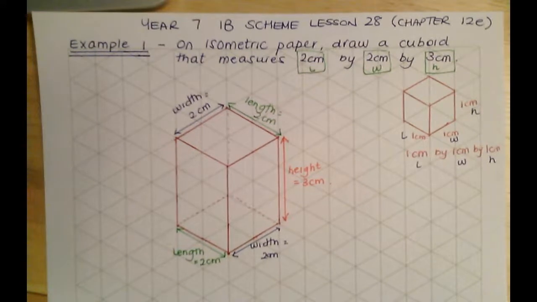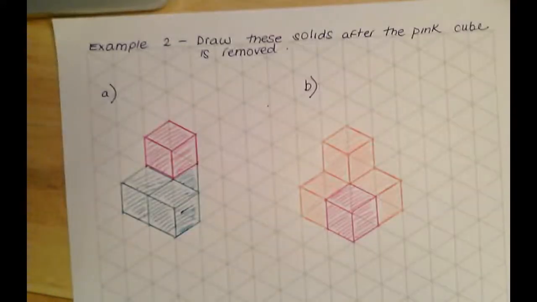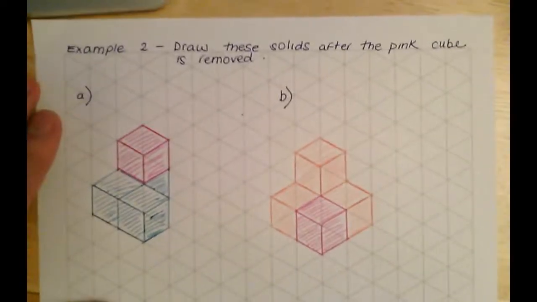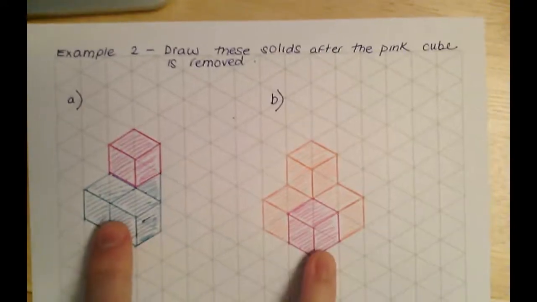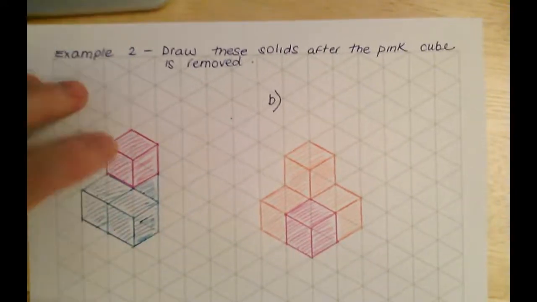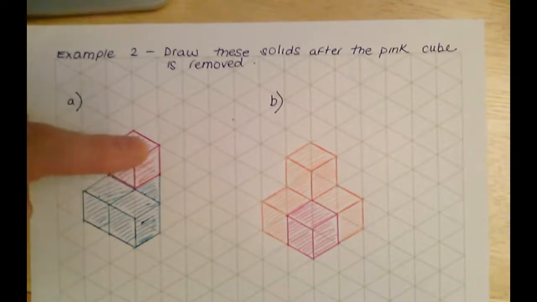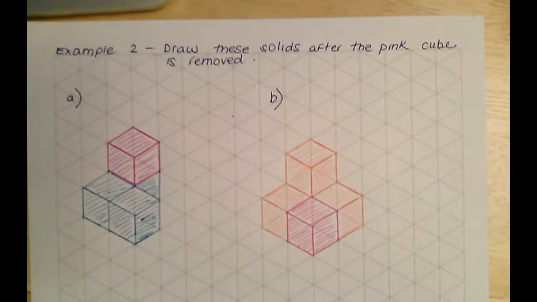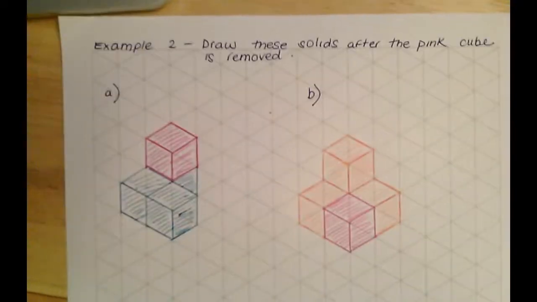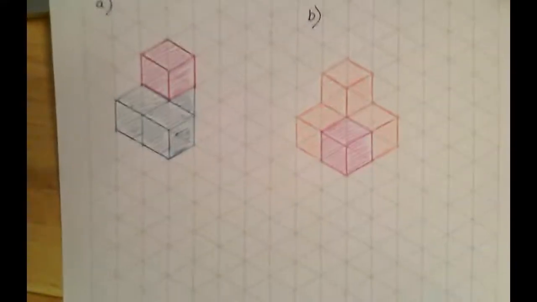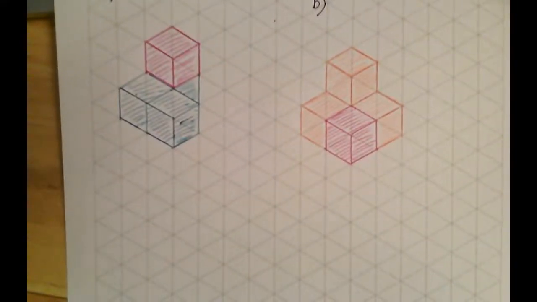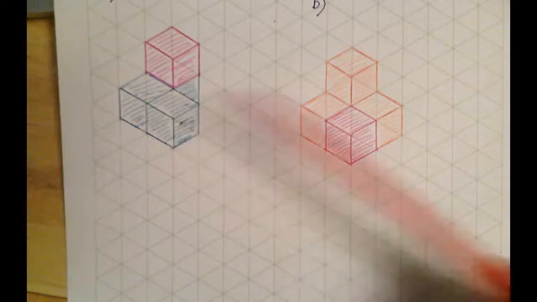Now the next example looks something like this, and I've just redrawn them. So what we need to do is think about what these solids would look like if, in this first case, that cube was removed, and in the second case, that cube was removed. What would the shape look like? And again, we're asked to draw this on isometric paper, just getting you to practice using isometric paper. Now, the first thing to think about is how many cubes make up each of these shapes.